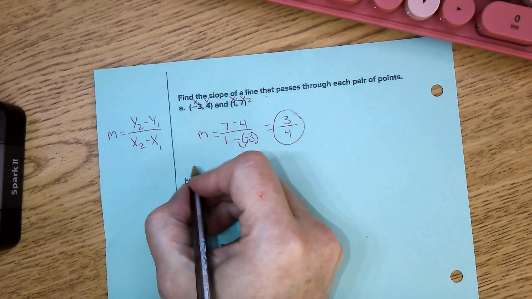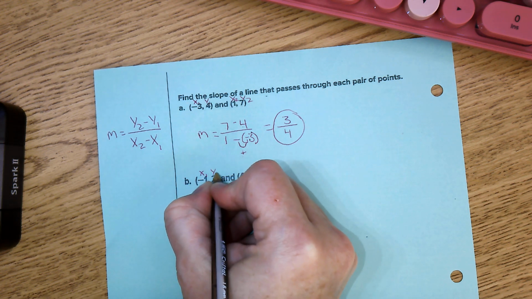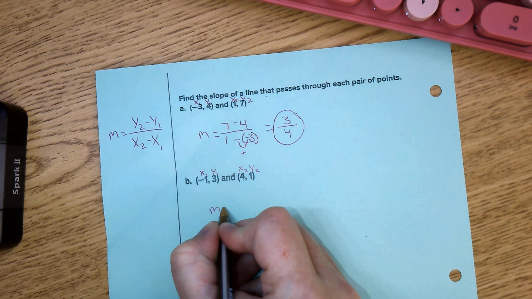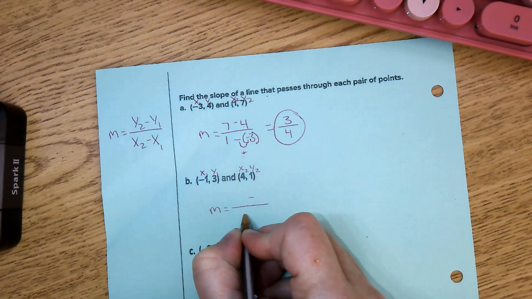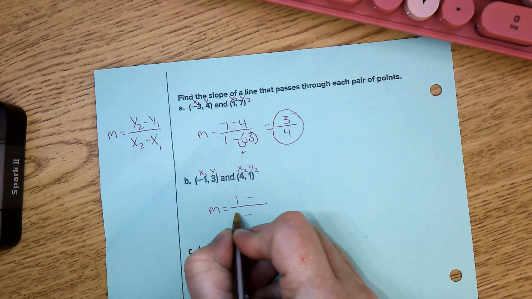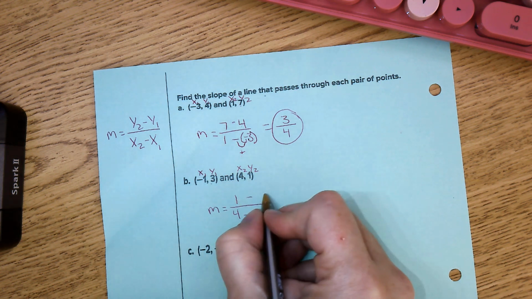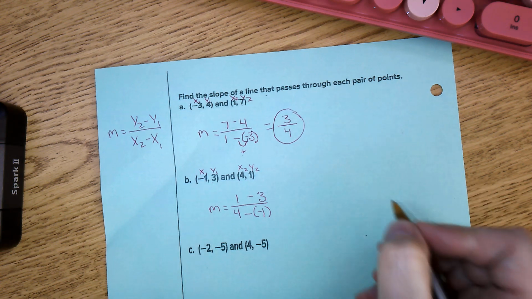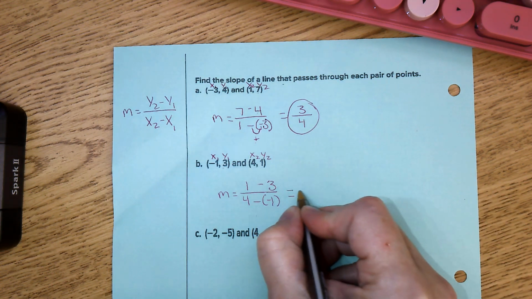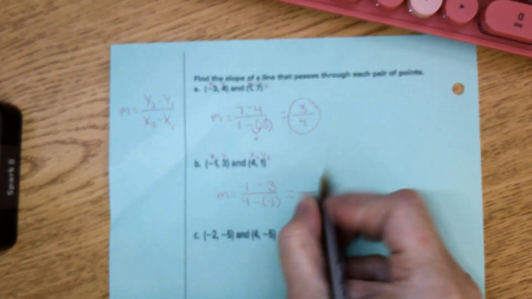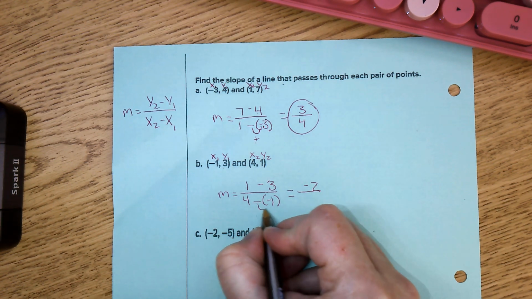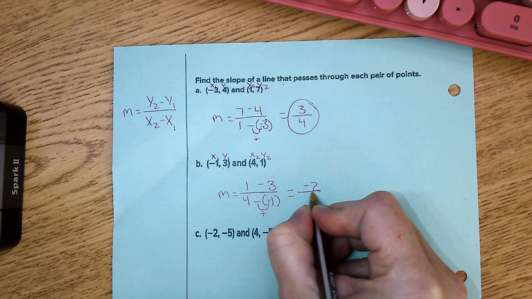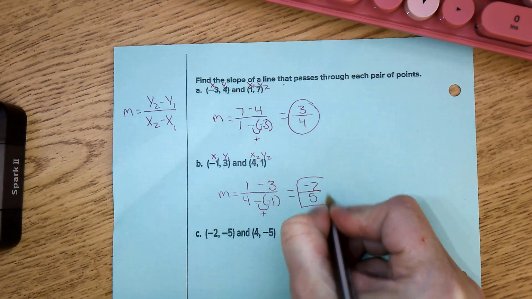We're going to do that again. x1, y1, x2, y2. Set up your background math. 1 is y2, 4 stays attached below. 3 is y1, negative 1 goes in parentheses, stays attached. 1 minus 3 is negative 2. Negative times a negative is a positive, so 4 plus 1 is 5. Negative 2/5.